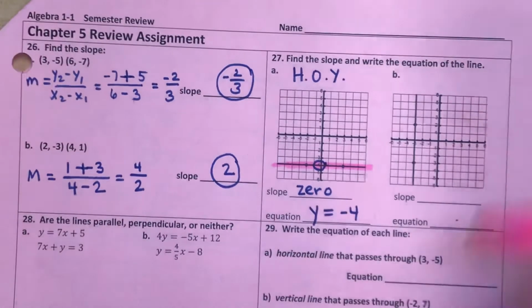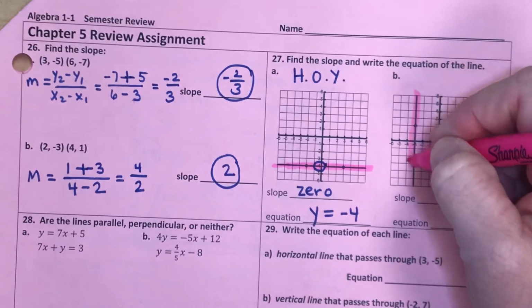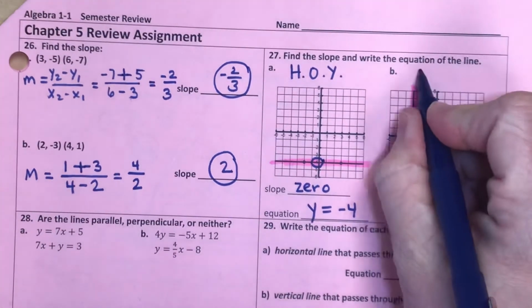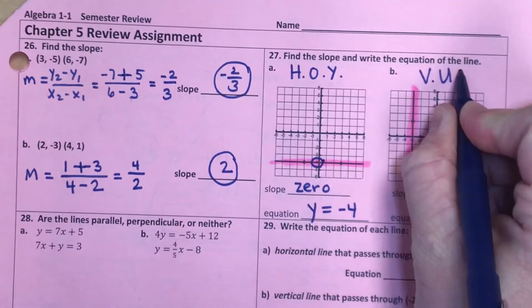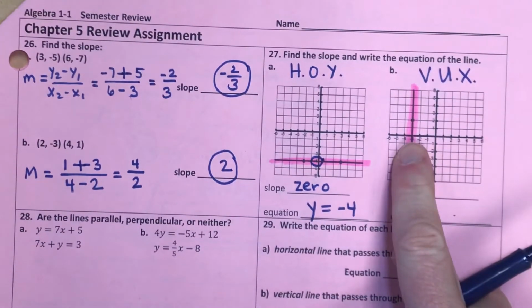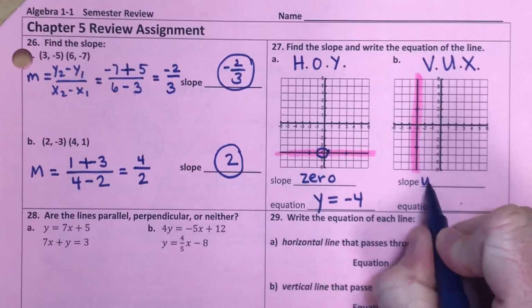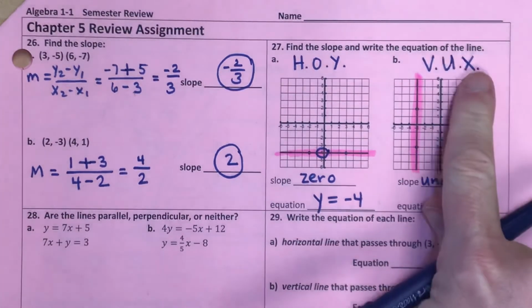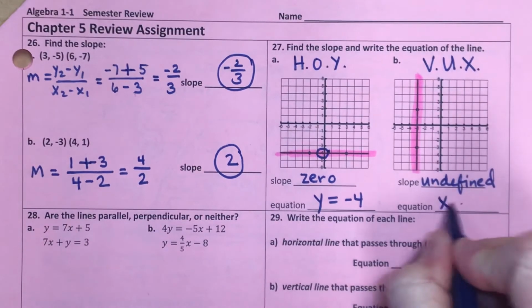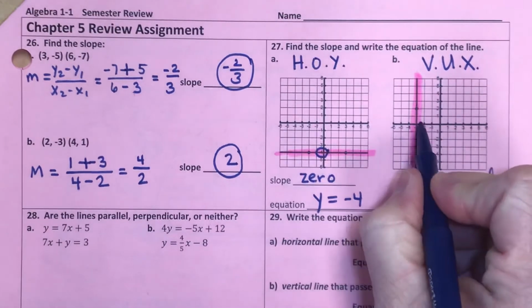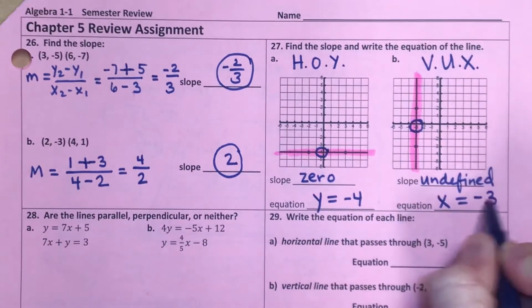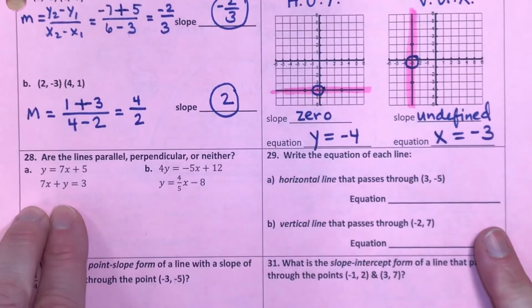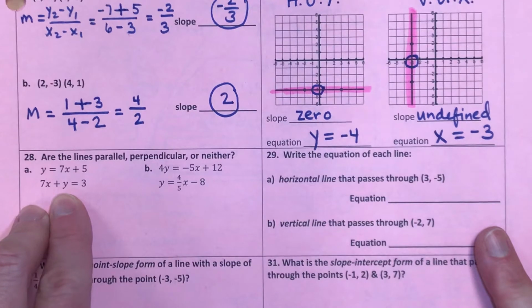And the next line, maybe a little hard to see there, I'll highlight it, is going vertically. This vertical line is going to have undefined slope. And the equation is going to be x equal to a number, and the number that crosses on my x-axis is -3.